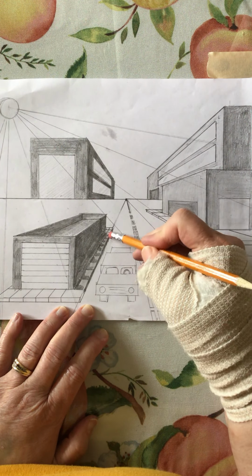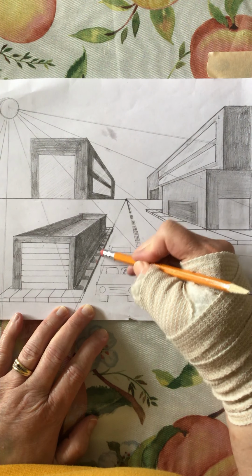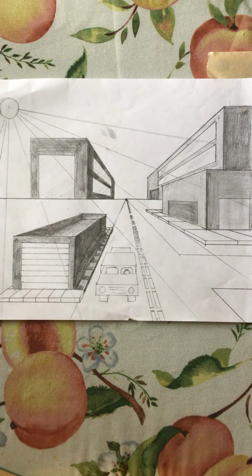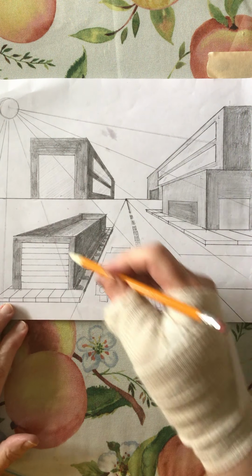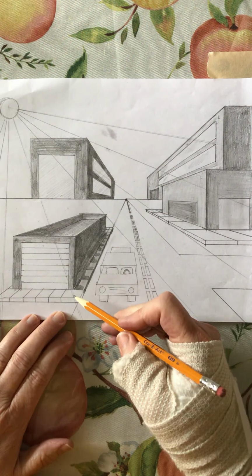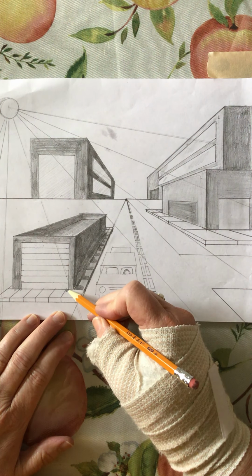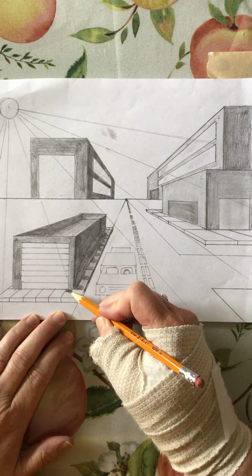And then we want to make a nice, clean, crisp line. Okay. Here, it is going to be darker, but not as dark as over here. And it's going to be darker in this corner.